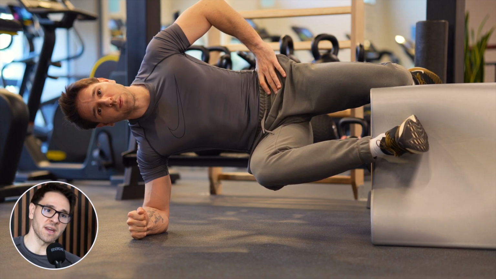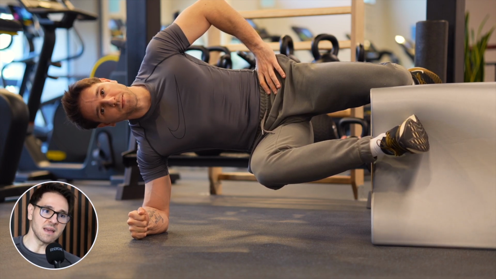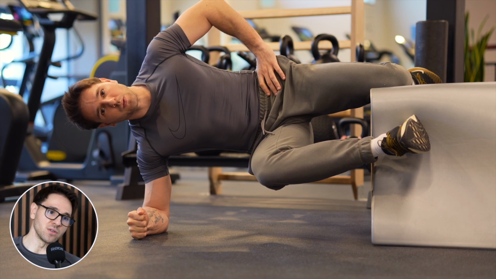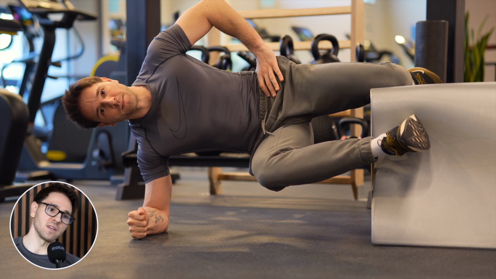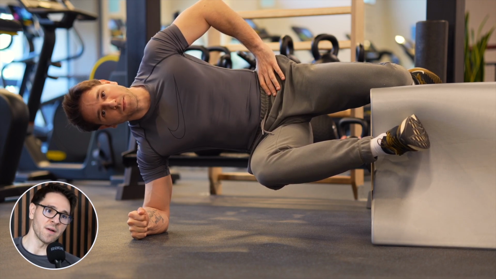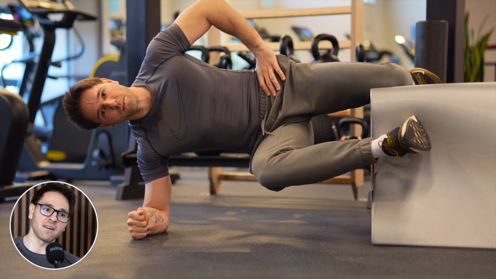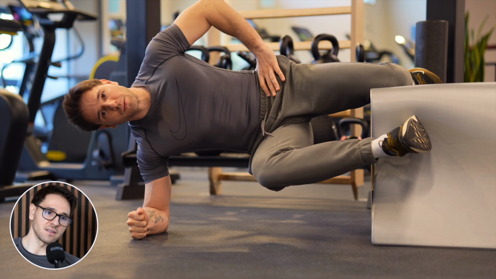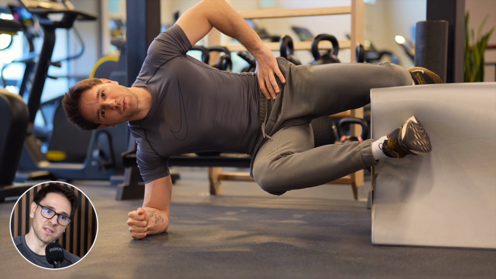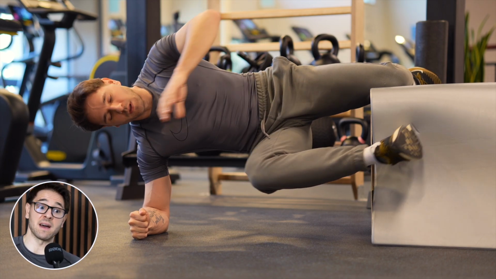This is an isometric exercise, and you can apply the same breathing as you did when you were doing the bear technique here, if you really want to target the core as well. But trust me, your groin and your adductor muscles are going to be on fire after 30 seconds if you've never done this variation before. So it's a really good one to make sure that your lumbar spine is stable.